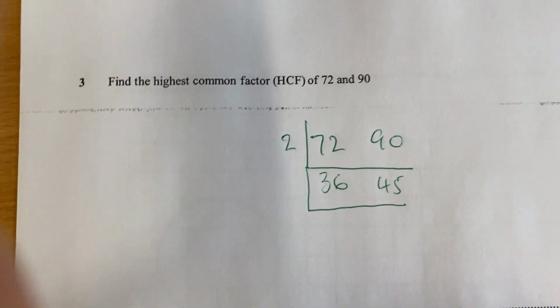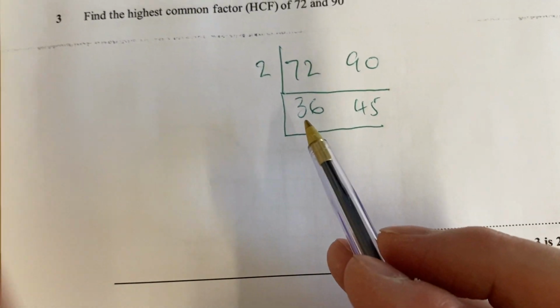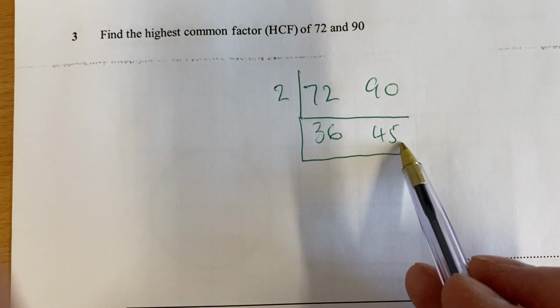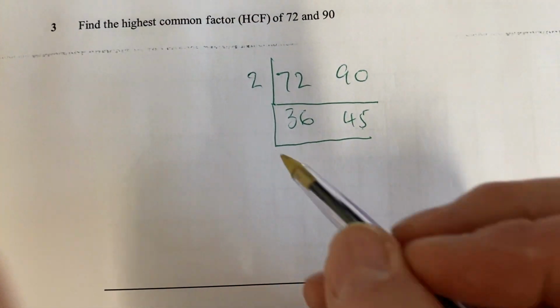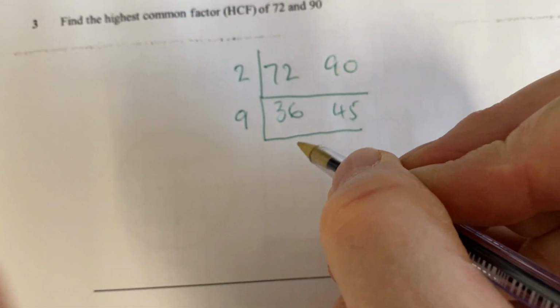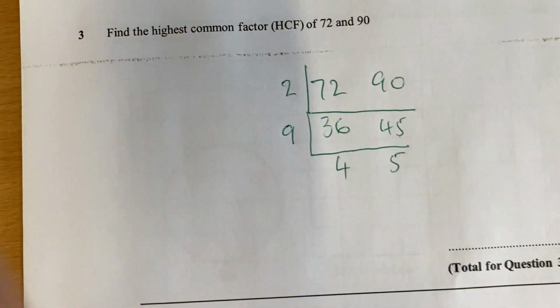Right, now, the nice thing about the multiples of 9 are they add up to 9. That adds up to 9, that adds up to 9. So therefore 9 goes into both these. And hopefully you can see that.